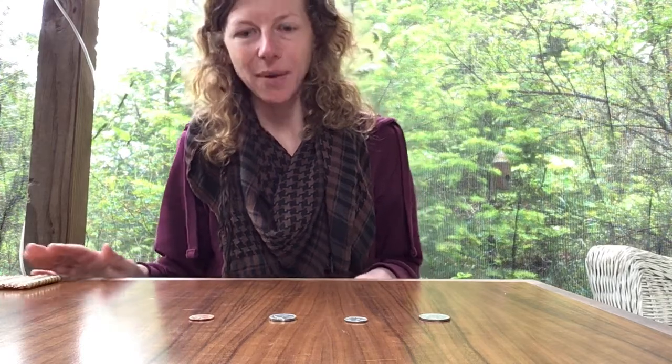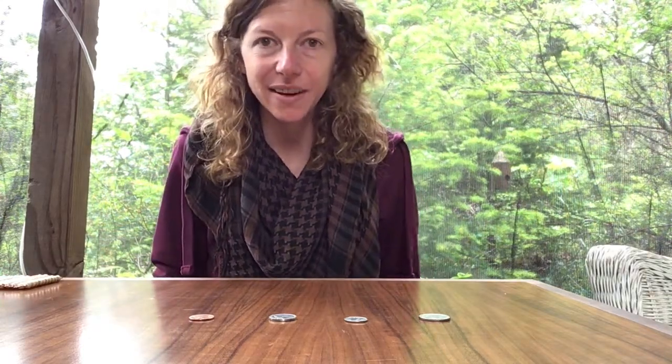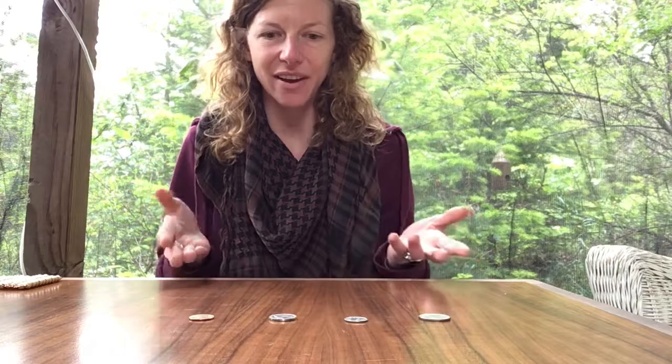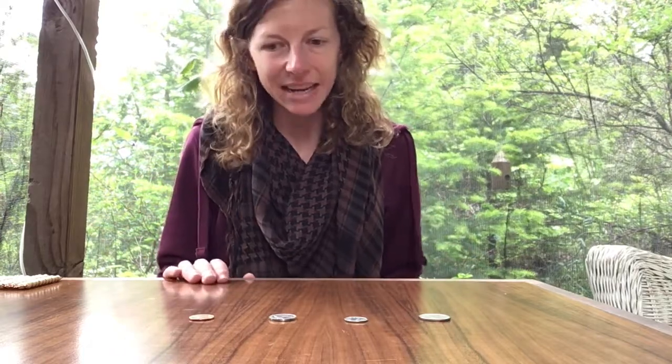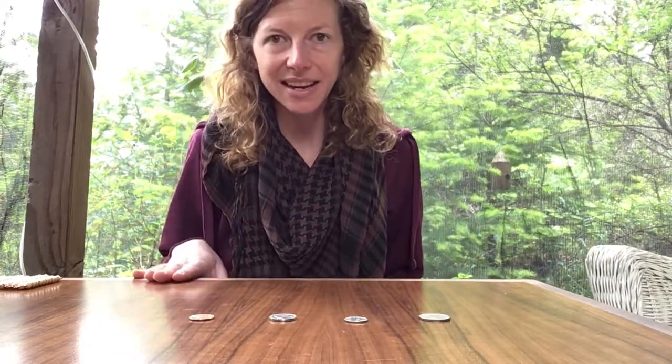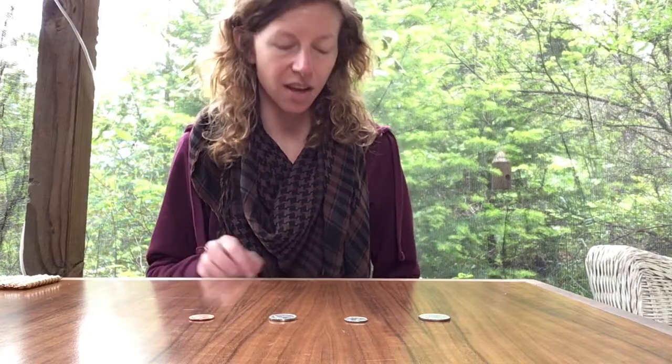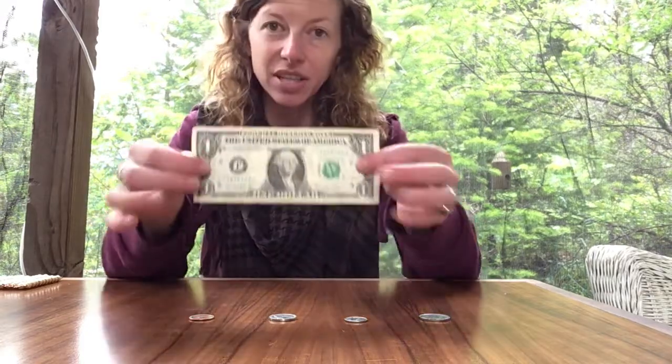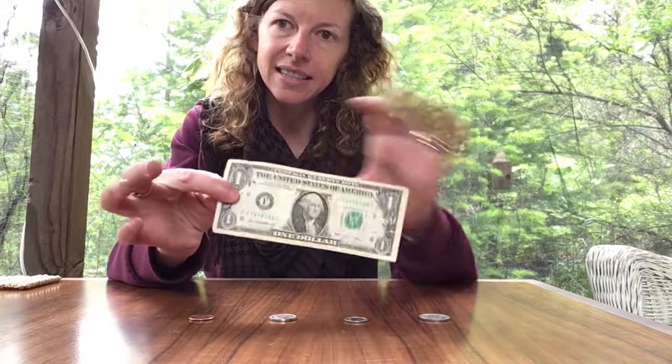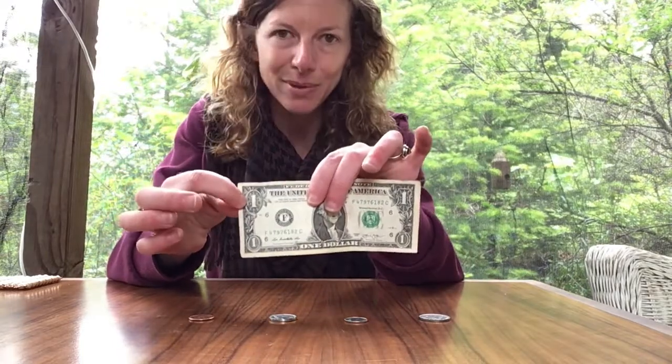So I want to start out first just talking a little bit about what the names are for the different kinds of money. So in our country, in the United States, we use what's called dollars. And a paper dollar looks like this. This represents one paper dollar.